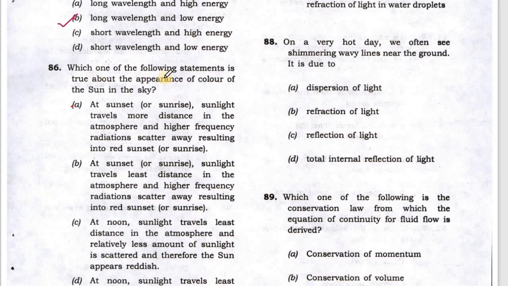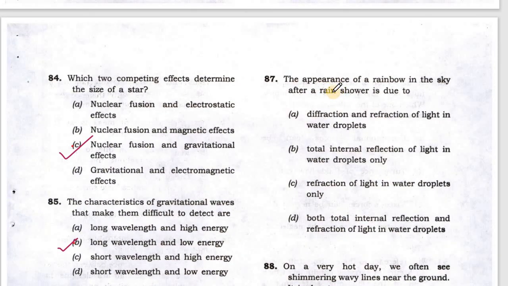And next 86, which of the following is about the appearance of the color of the sun in the sky? So A will be the correct one. At sunset the sunlight travels more distance in the atmosphere. Next 87 is the appearance of a rainbow in the sky. Rainbow is mainly the dispersion and the refraction of light. So C will be the one where dispersion is missing.